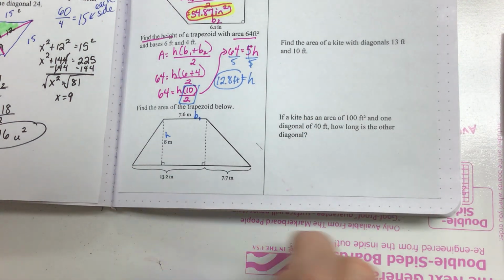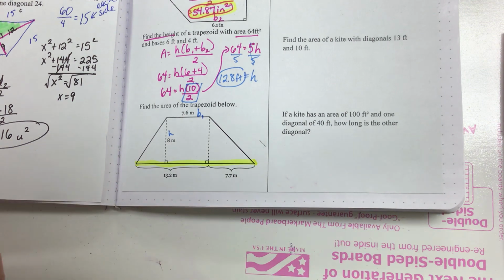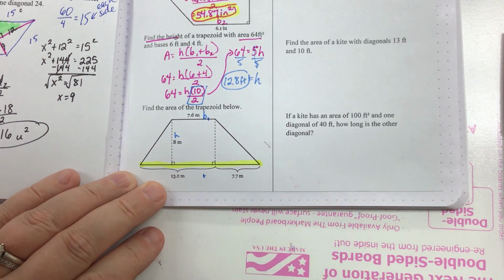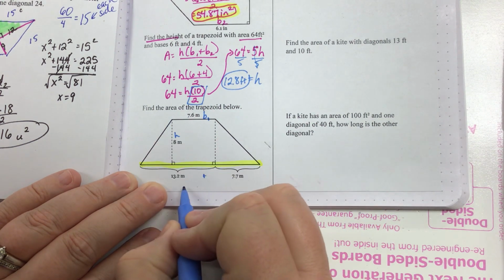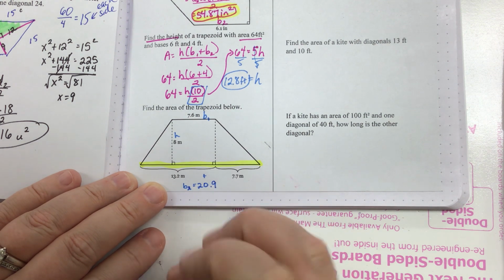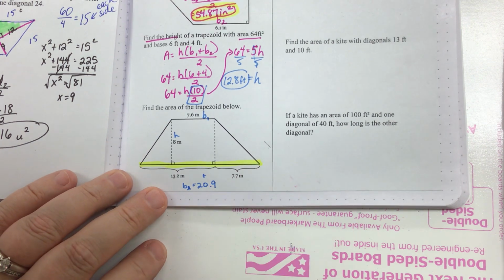I'm going to call that B1. Okay, to find the other base, again, it's going to go from one end all the way to the other. So to do that, I'm going to add these two pieces together, the 13.2 and the 7.7. So that gives me the other base, B2, is going to be 20.9. Again, all I did was add these two pieces together to go all the way across.